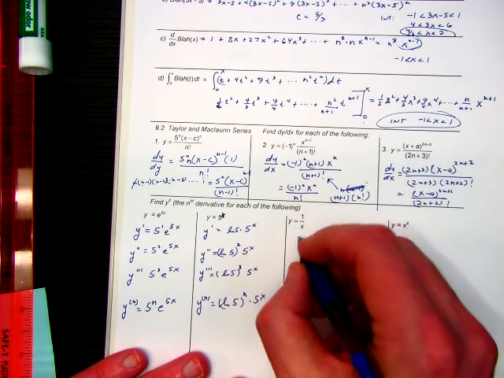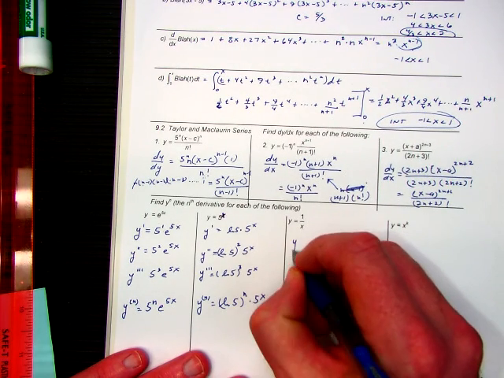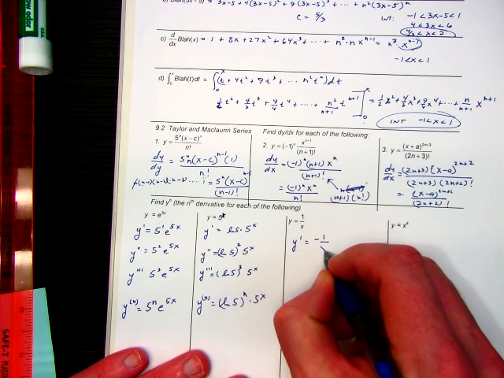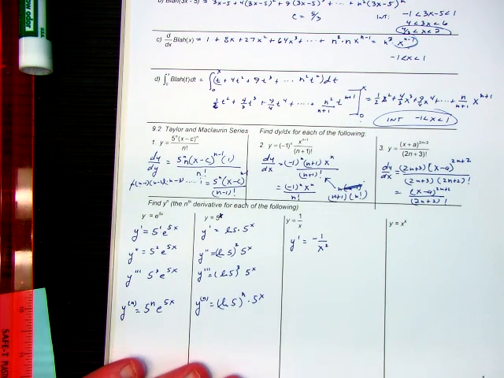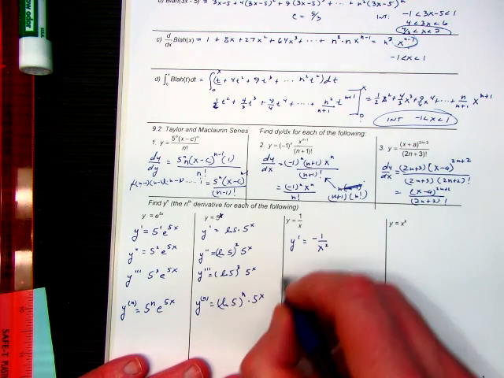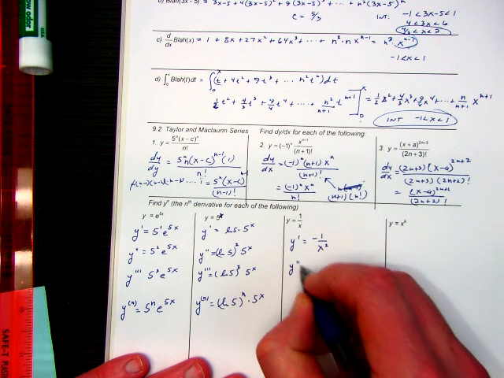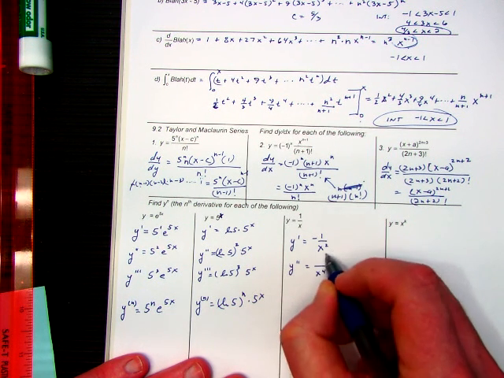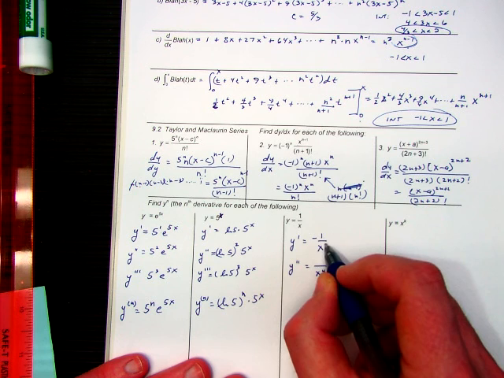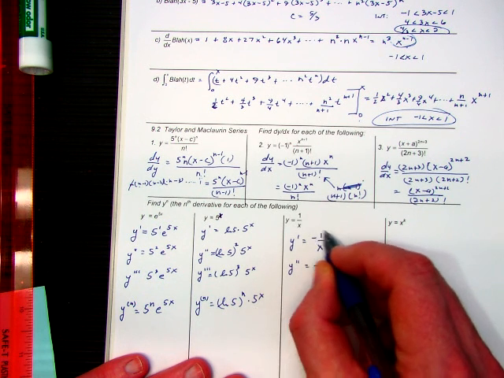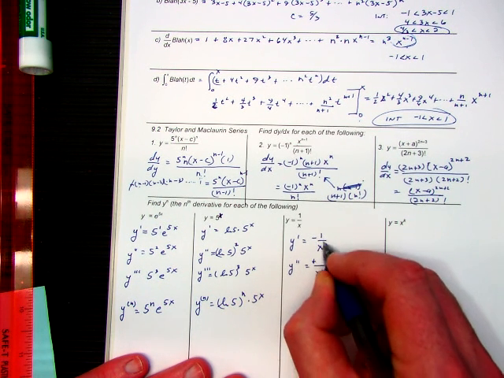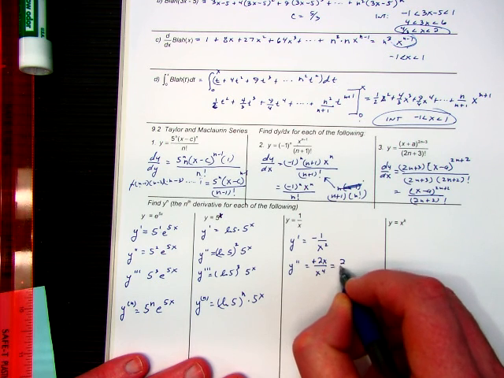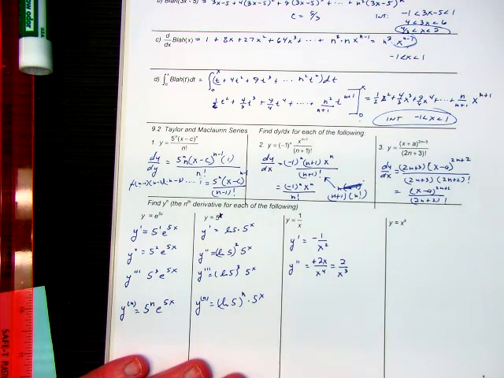So the third one is a little trickier to see. All right, so y prime, and we've talked about this, is negative 1 over x squared. Okay? All right, y double prime is you're going to get x to the fourth on the bottom, and then it's low d high, which is 0, minus high, so it becomes plus, times the derivative of the bottom, which is 2x. So I really get 2 over x cubed.